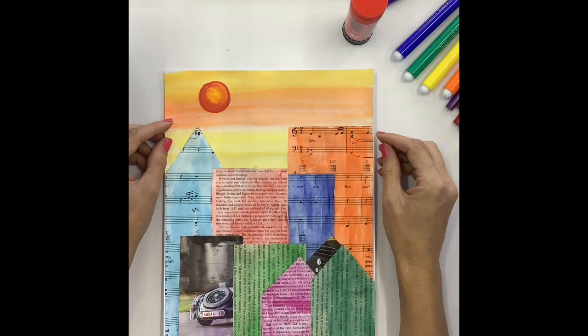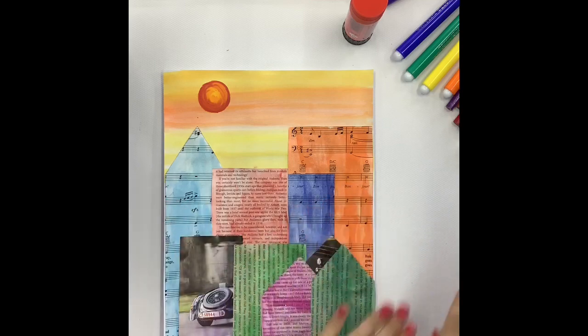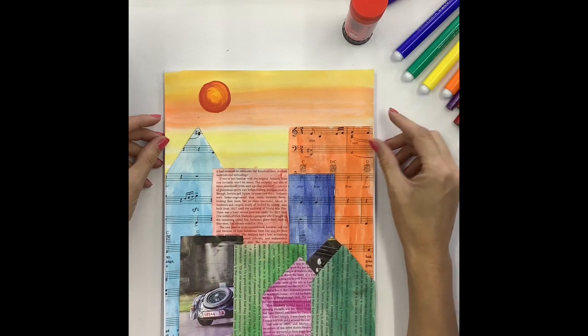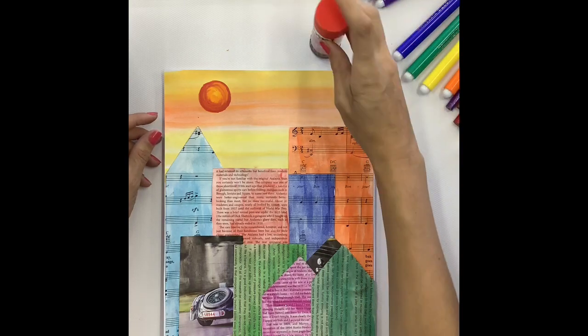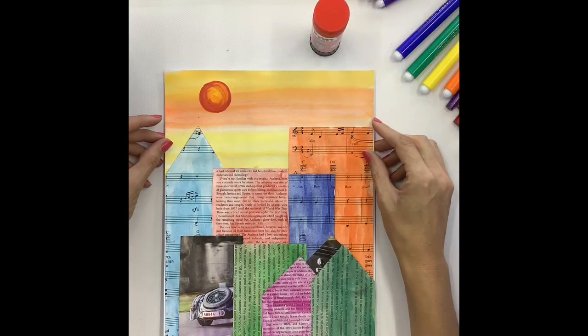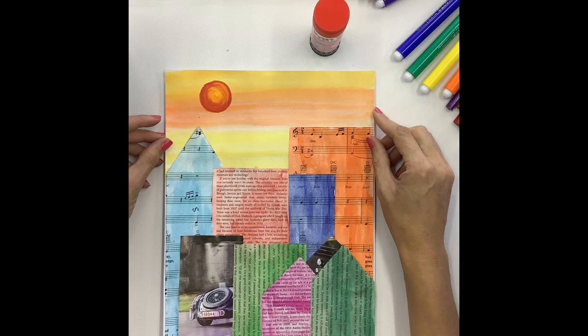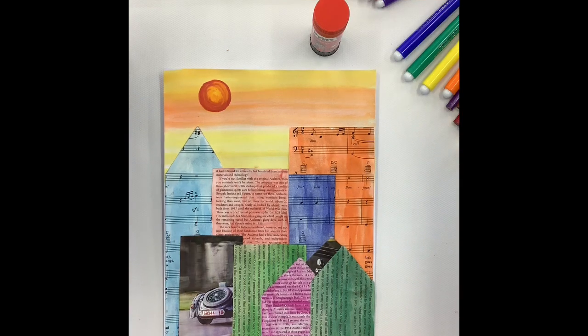So once I did my sky, then I layered my buildings one on top of the other to create my cityscape. When I was happy with it all, then I just used some Pritt glue to glue it down, and I finished off by doing the sun in the sky. So I hope you have lots of fun doing the cityscape.